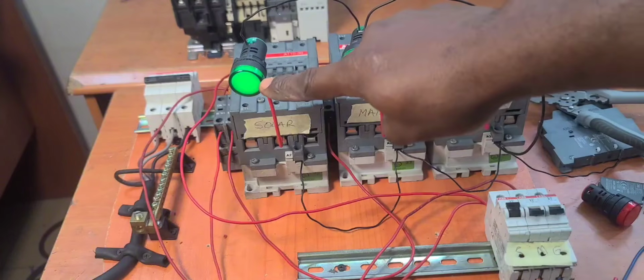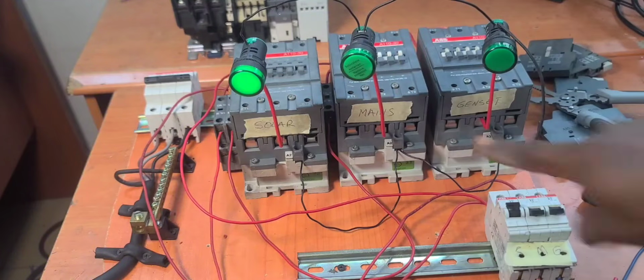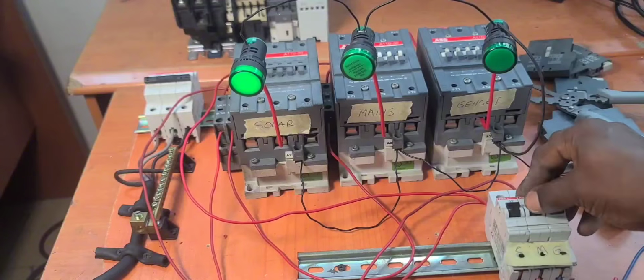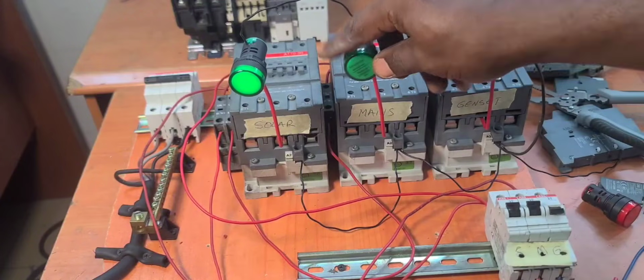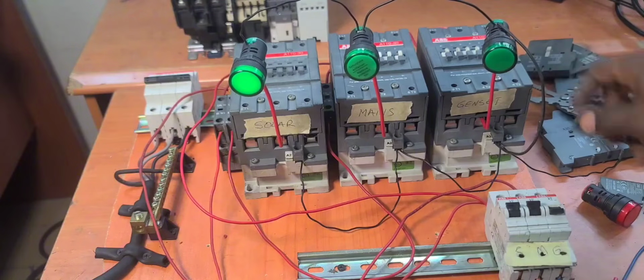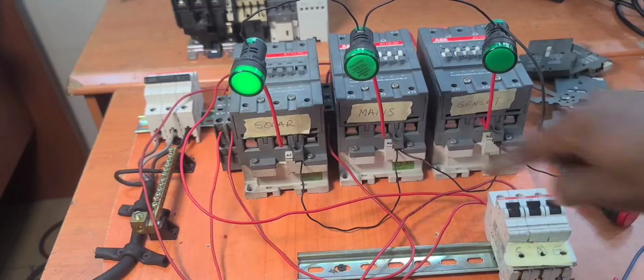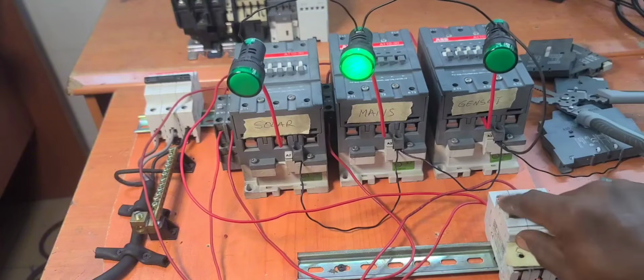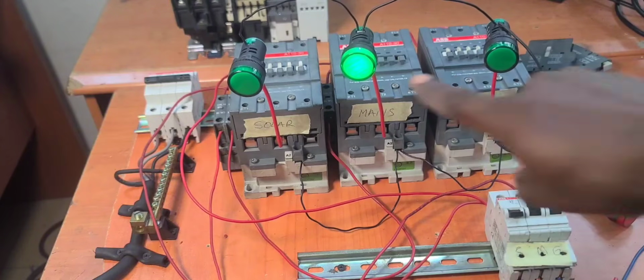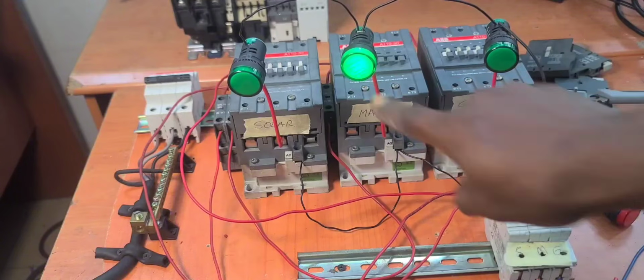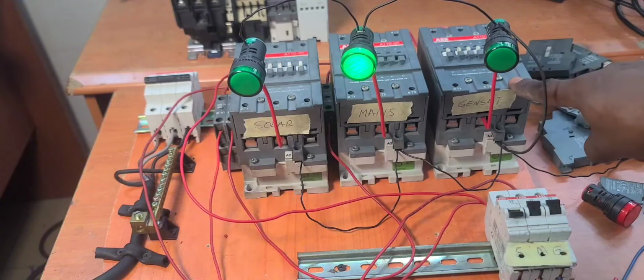You see, we have our solar on. Of course, there is mains, but nothing is going on there. And even if we start our generator, nothing is going on there. None of this will work until solar goes off. Let us switch off solar. If you look at this, it's only this one that is working, mains. Generator cannot come on. It's not possible.